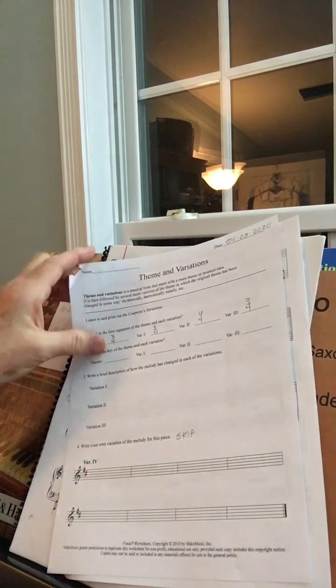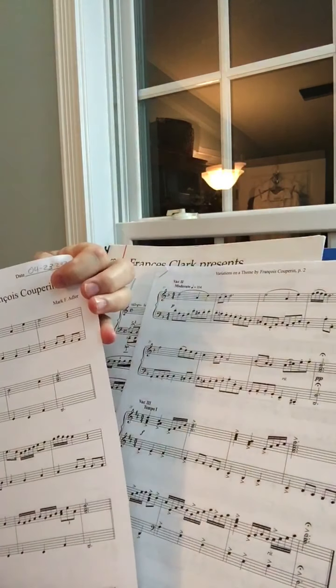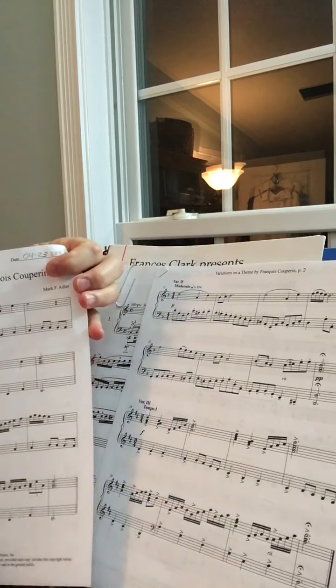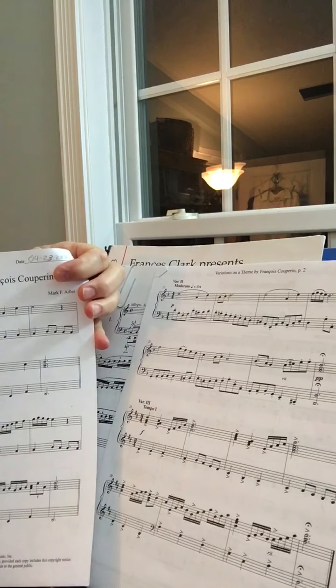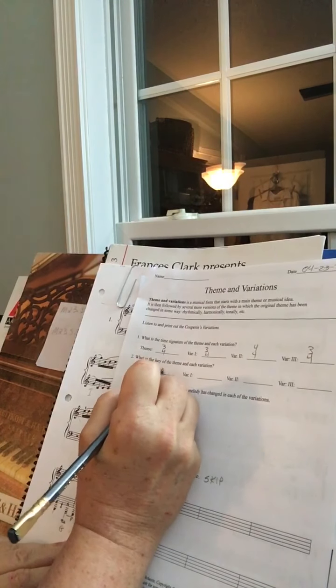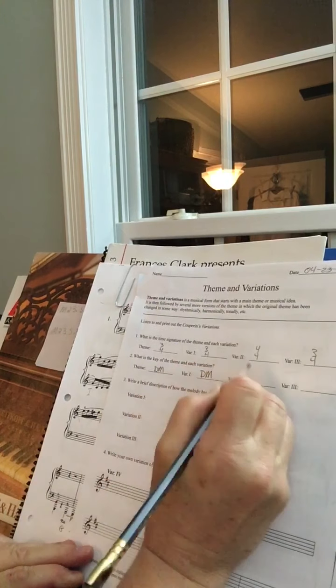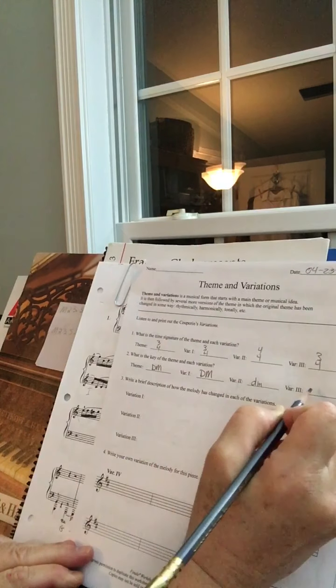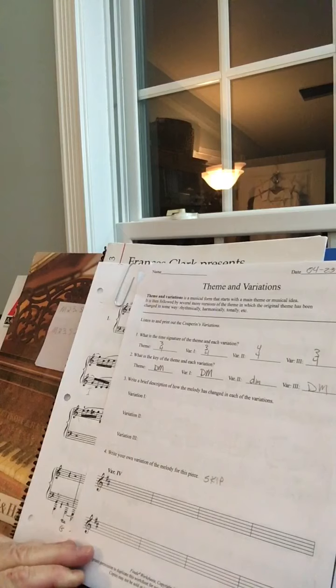What is the key? The theme is in D major. Variation 1 is in D major. Variation 2 is in D minor, and variation 3 is in D major. So we'll go D capital letter M, D capital letter M, baby D lowercase m, and D capital letter M.